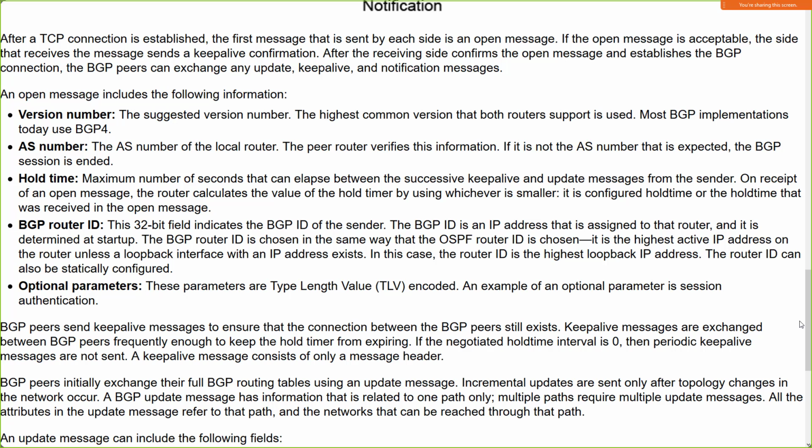After the receiving side confirms the open message and establishes the BGP connection, which is the TCP three-way handshake, the peers can exchange updates, they can start sending keep-alives, and if there's a problem with the exchange of information or the peering relationship, we can send notification messages. Open message includes the version number, the highest common version of both routers is used. We don't really need to get into the differences between BGP versions, but BGP version 4 is typical.